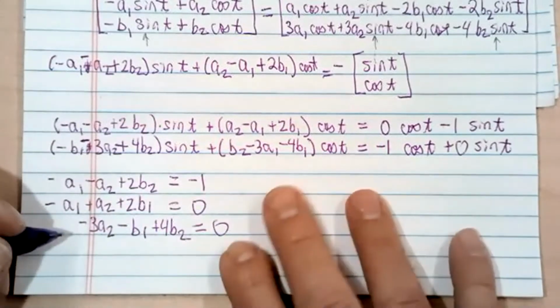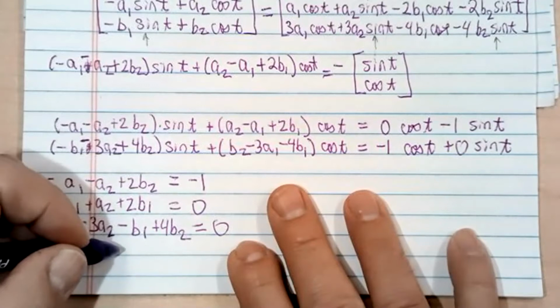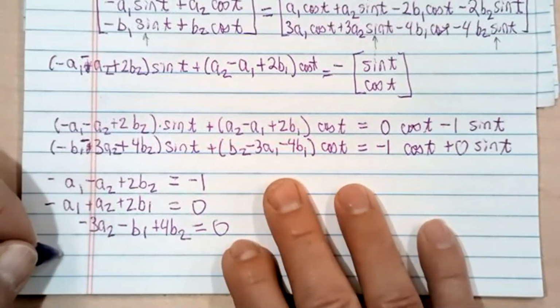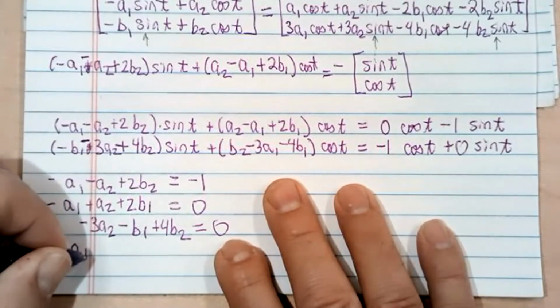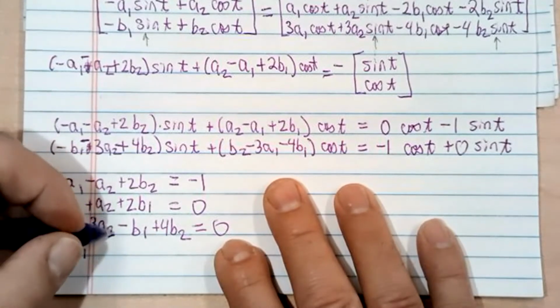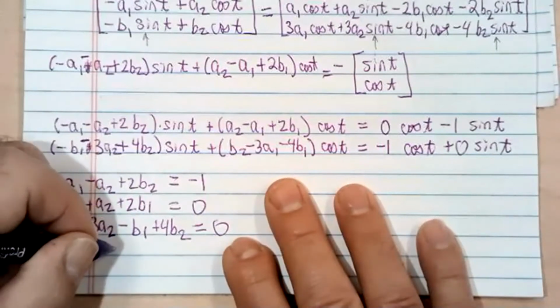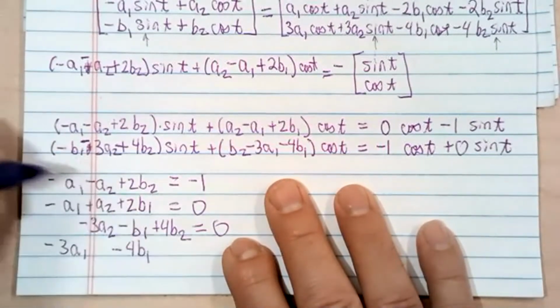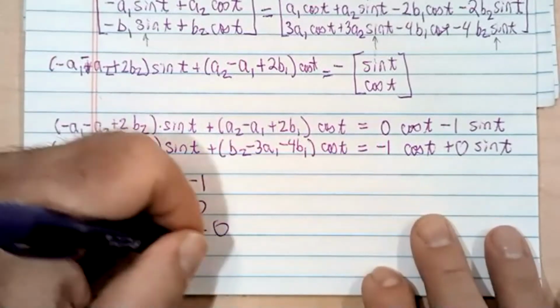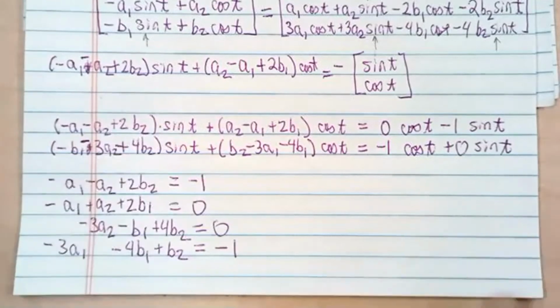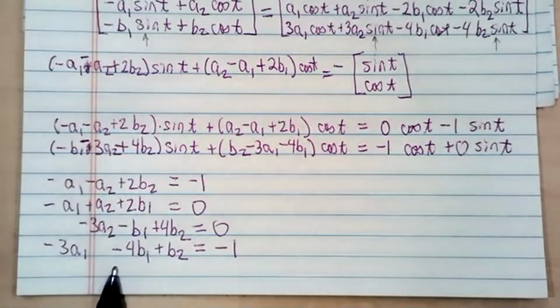And then the last one is minus 3a1 minus 4b1 plus b2, and that adds up to minus 1. Okay, 4 variables, 4 equations should work.